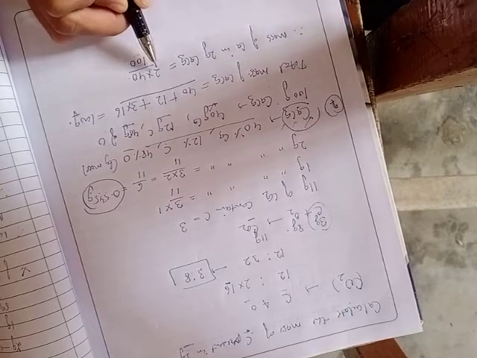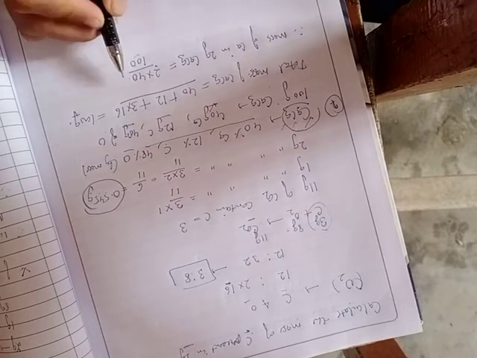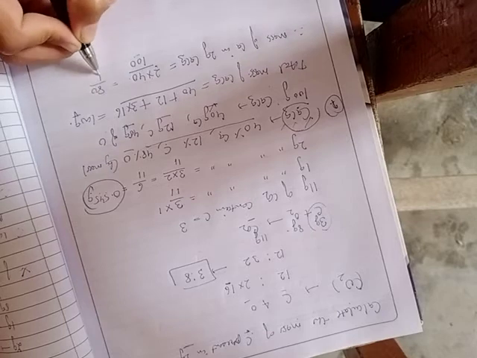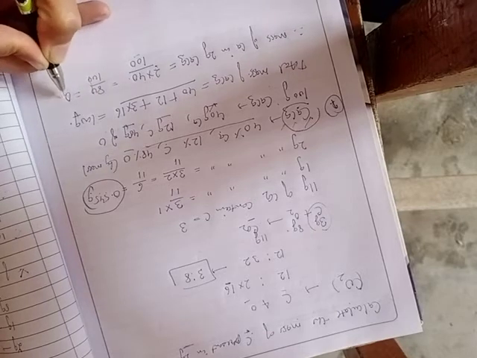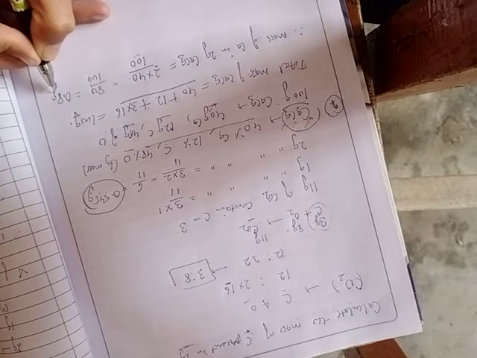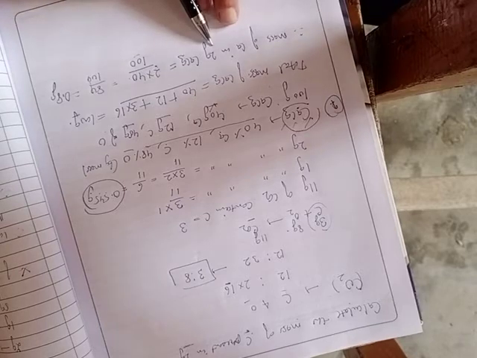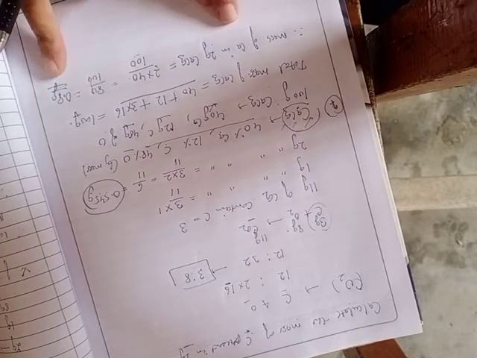Multiplying 2 and 40, it comes out to be 80 divided by 100, that is 0.8 gram. It means 2 gram of calcium carbonate consists of 0.8 gram of calcium.